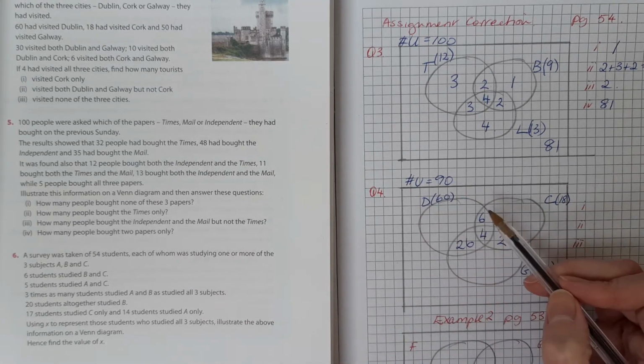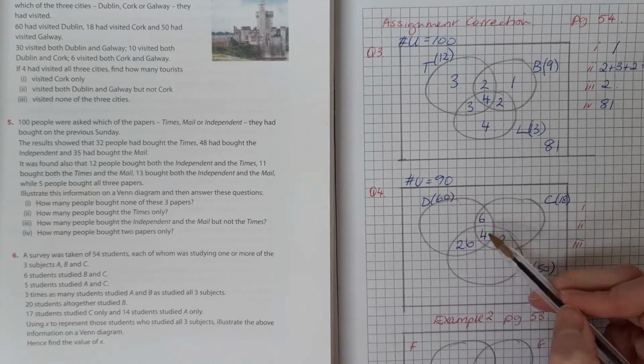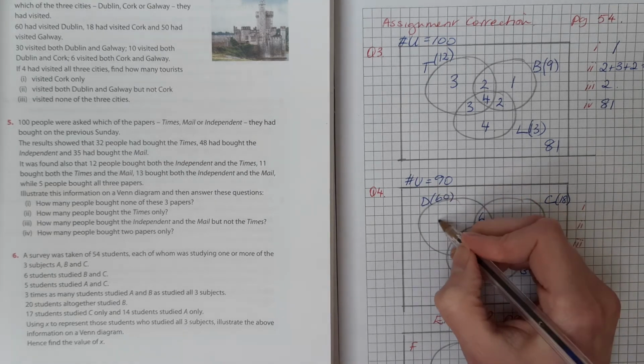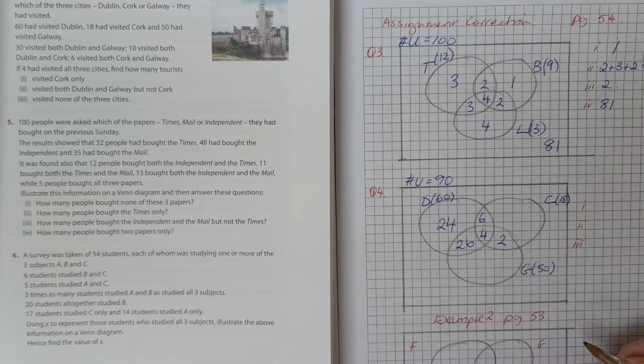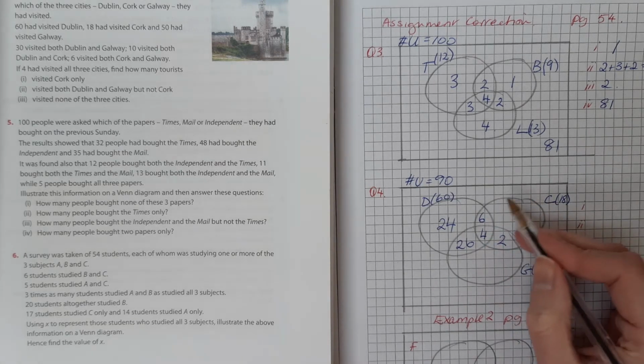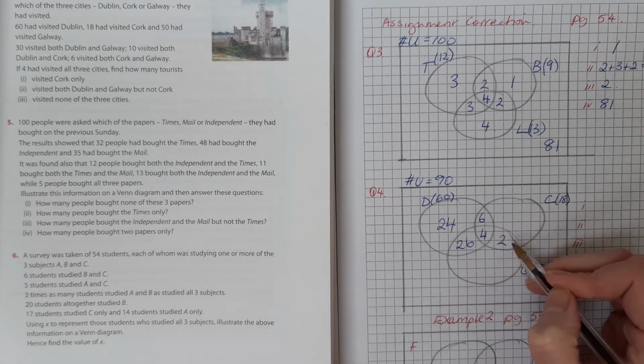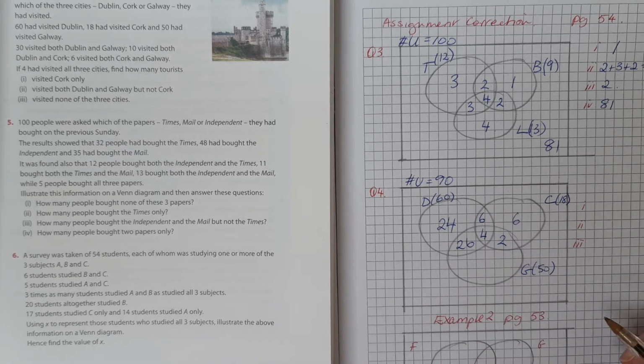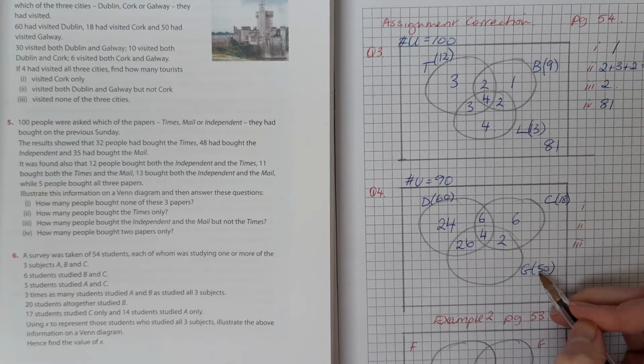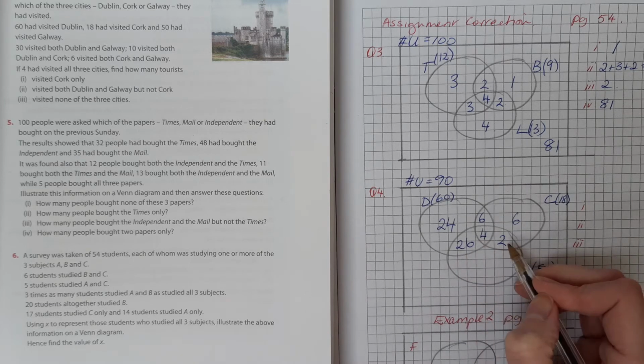For 60, it is essentially 60 minus 36, which is 24. For the 18, it's 18 minus 12, which is 6. And finally for the 50, it's essentially 50 minus 32, which is 18.